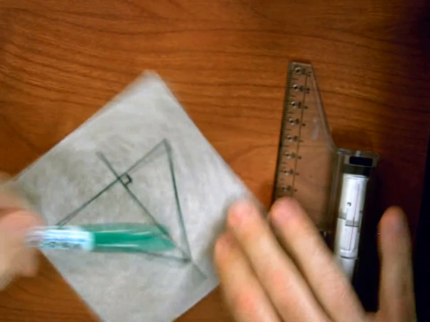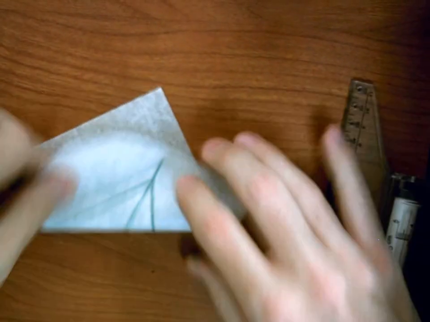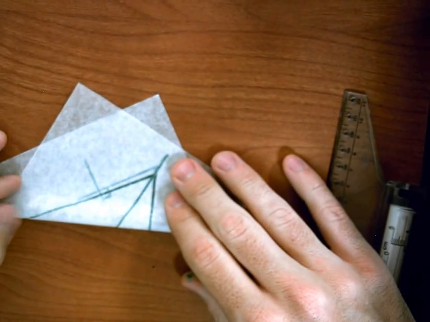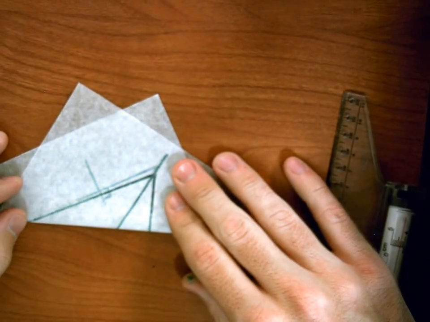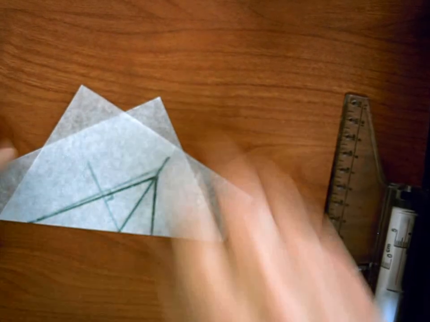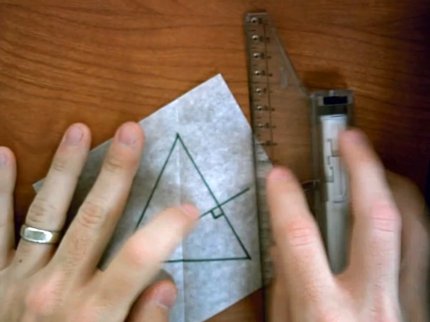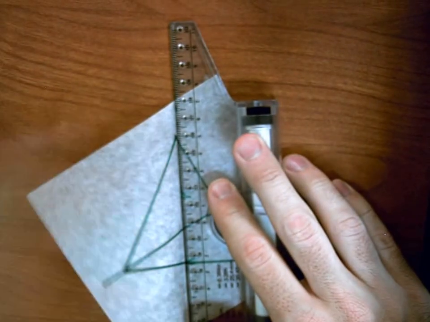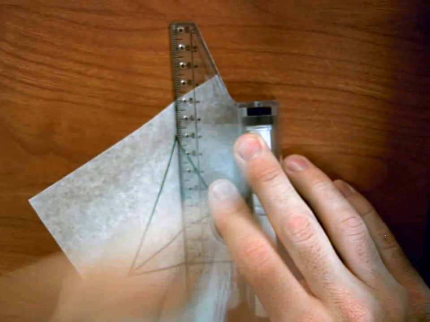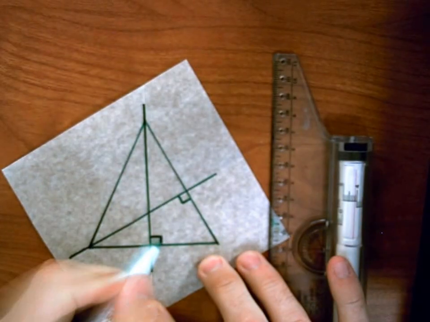Spin it around. This side. I'm going to fold it so the sides match up. And the vertex over by my left hand here is on the fold. Open it up. It should go through the vertex as long as it's on the fold. And this one turns out to be perpendicular to the side.